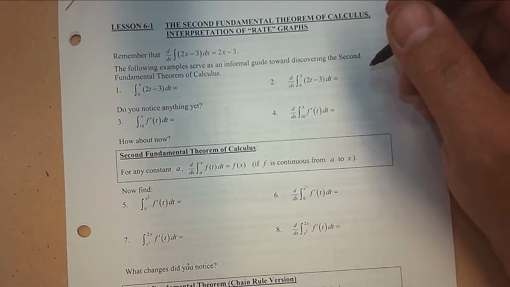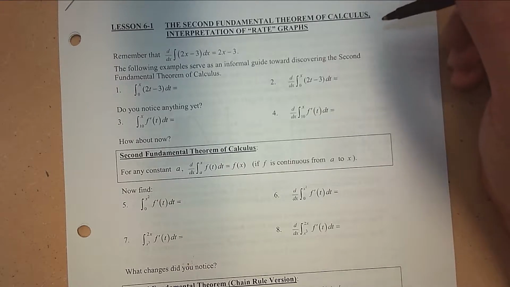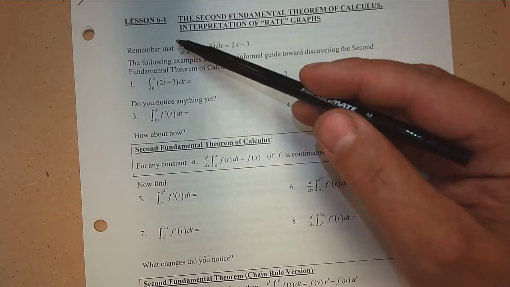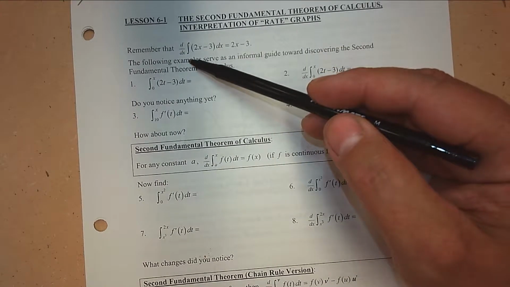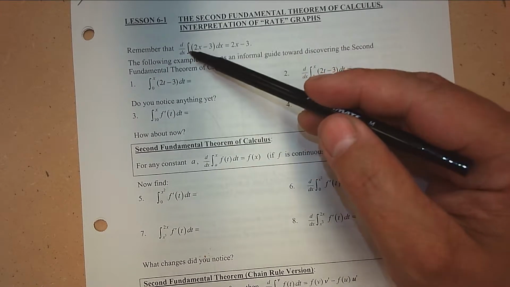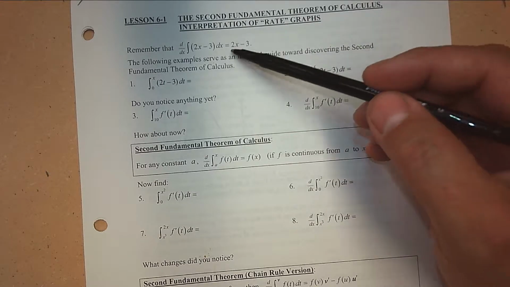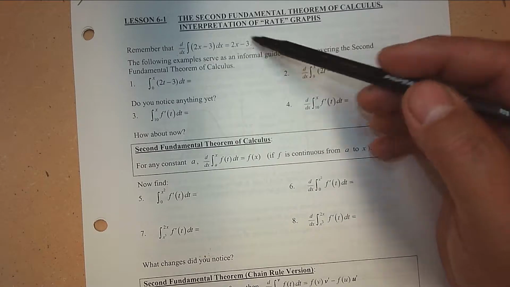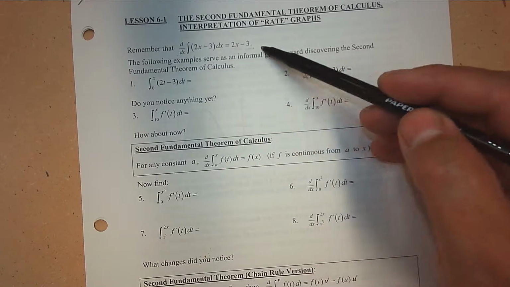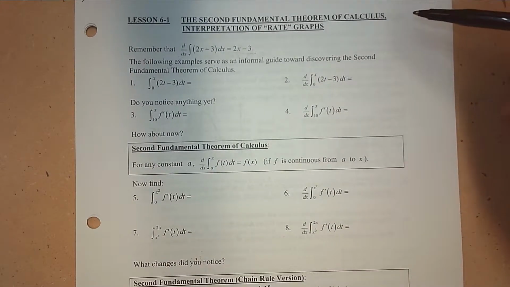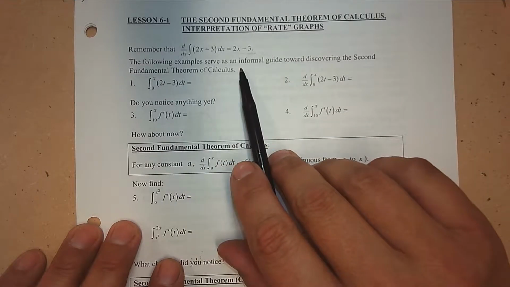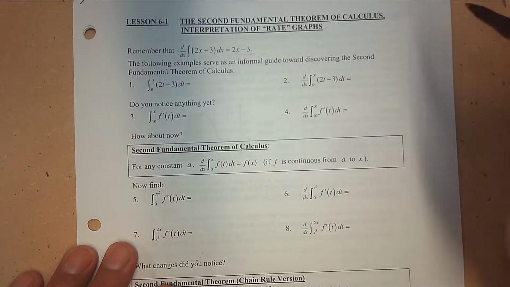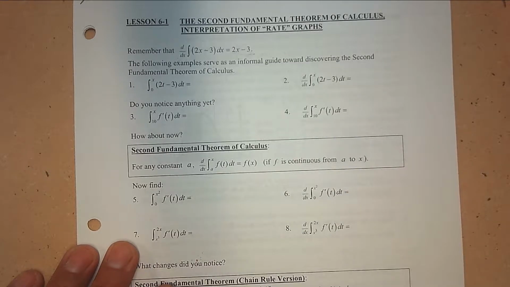6-1 is a continuation of the fundamental theorem of calculus. Remember that the derivative and the integration undo each other. They are inverse operations. So if you integrate and then take the derivative, they undo each other and you're left with just 2x subtract 3. The following examples serve as an informal guide to discover the second fundamental theorem of calculus.